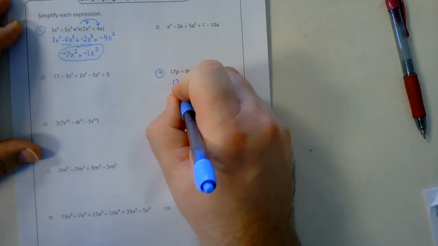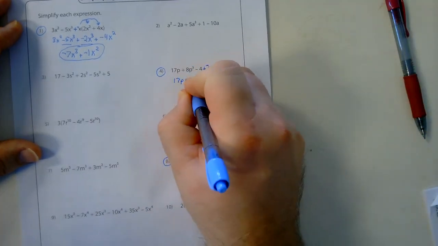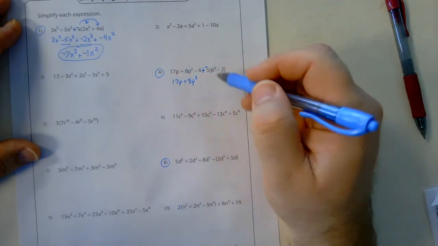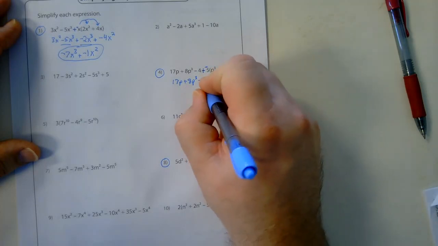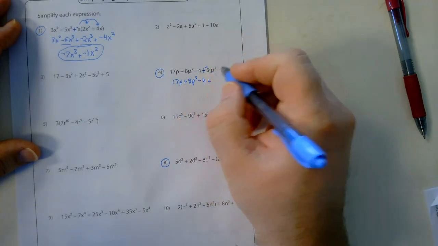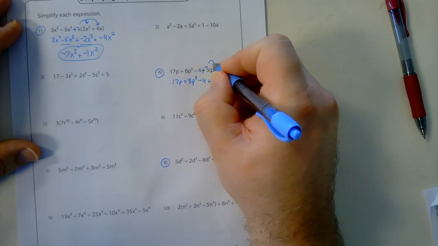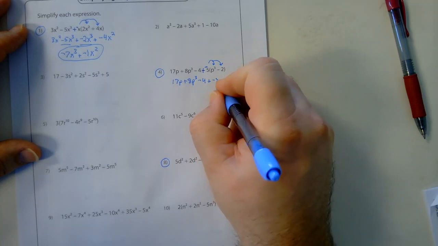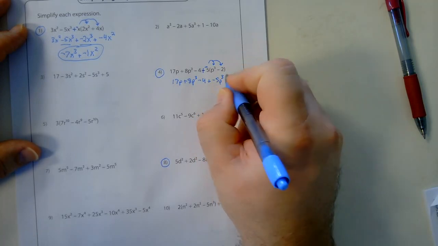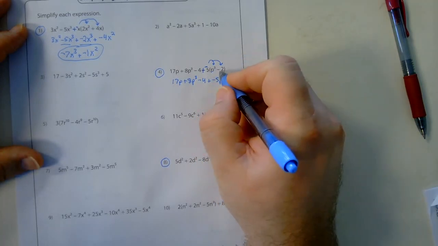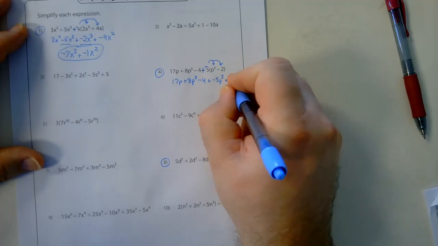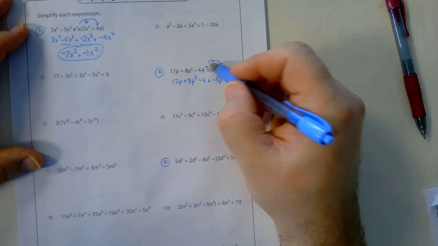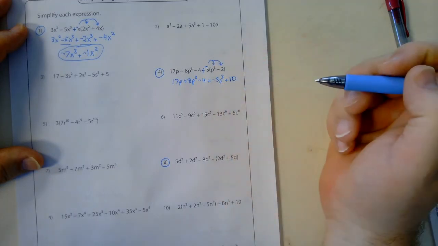So starting with the very first term, 17p plus 8p cubed. Notice there's no simplifying there because they're unlike terms. Minus 4 plus, now I distribute to both of those two terms, negative 5p to the third power. Negative 5 times a negative 2, remember that'll be positive 10. So keep that in mind, negative 5 times negative 2, positive 10.